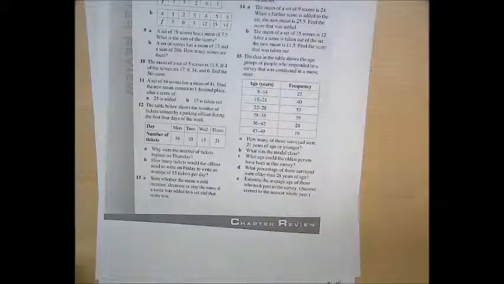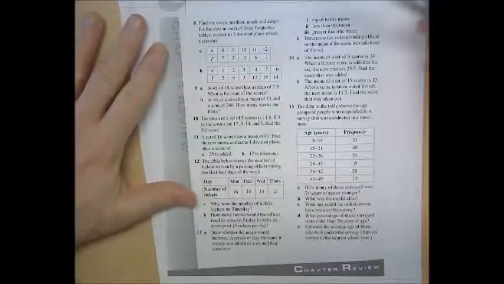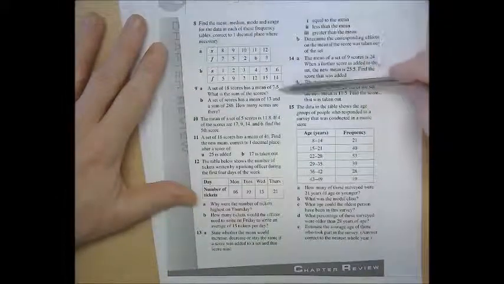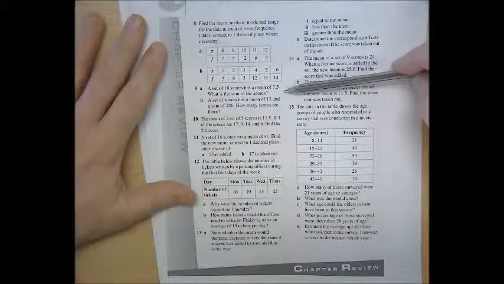with a question that's not quite as bad. The question that's not quite as bad is this one. A set of 18 scores has a mean of 7.5. What's the sum of the scores? I call that a backwards question. They've actually told you the answer. Last couple of weeks you've been working out means by doing subtotals and dividing by the number of numbers.